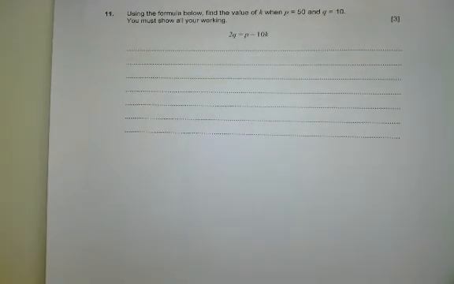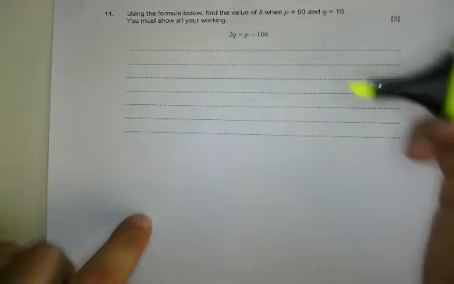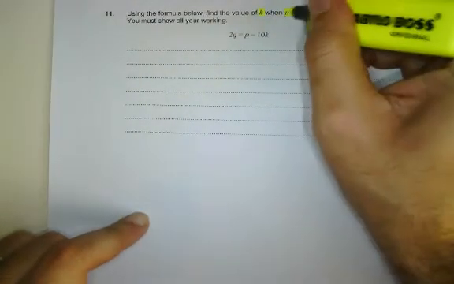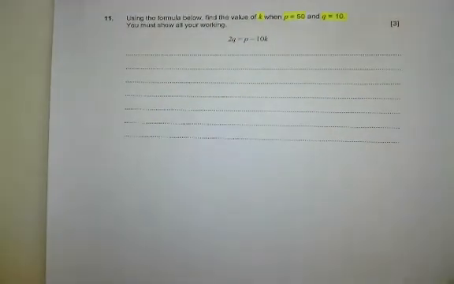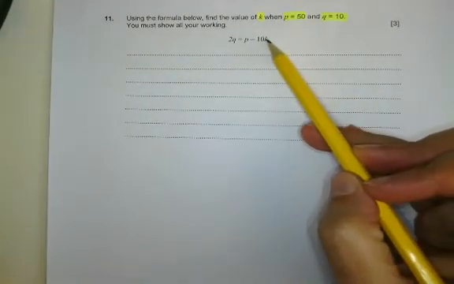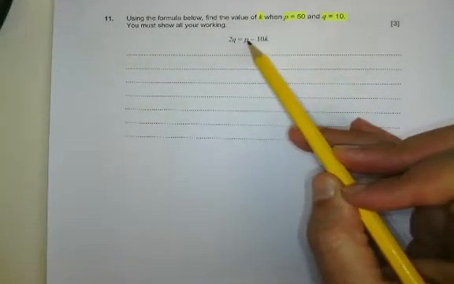Question 11, using the formula below, find the value of k, and p is 50 and q is 10. You must show all your working. Right, so the k is obviously there, p is there, and q is there.